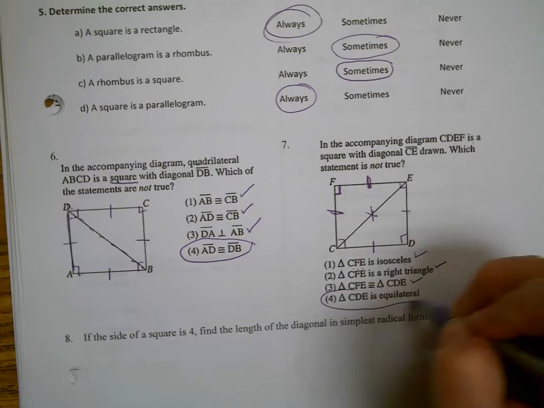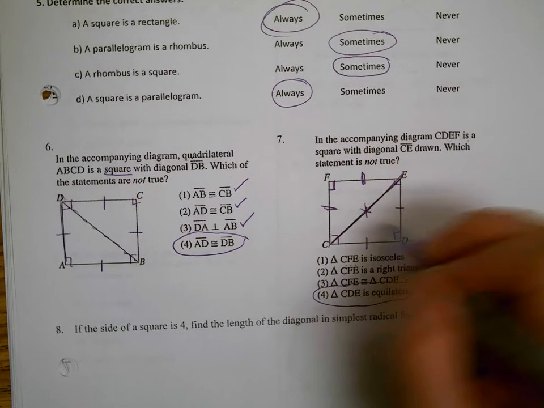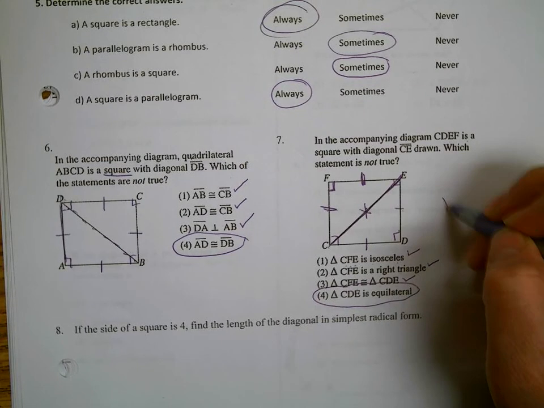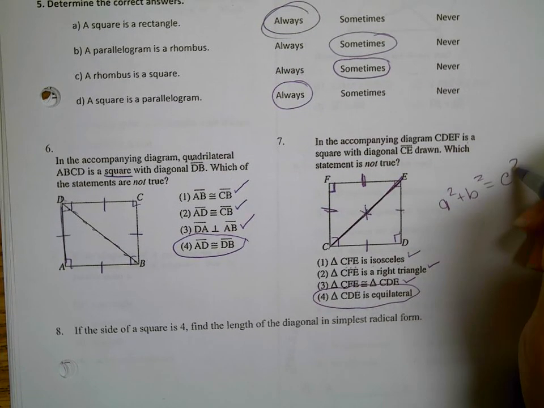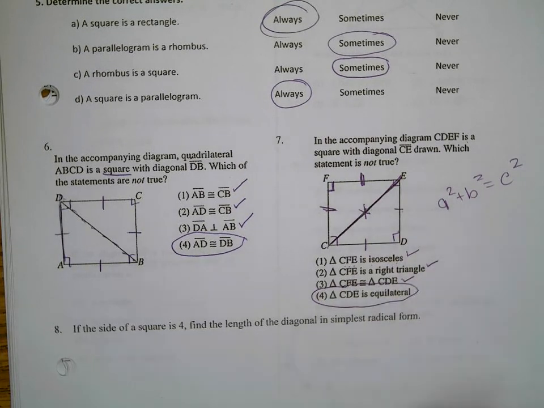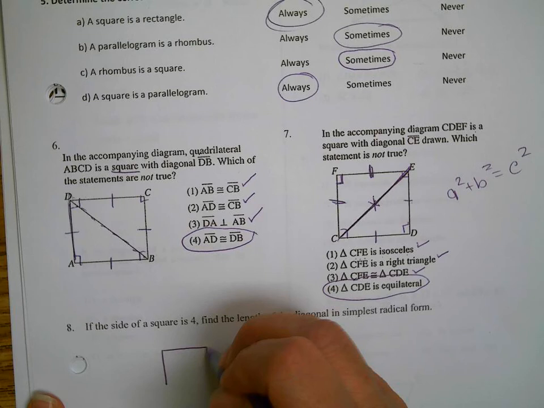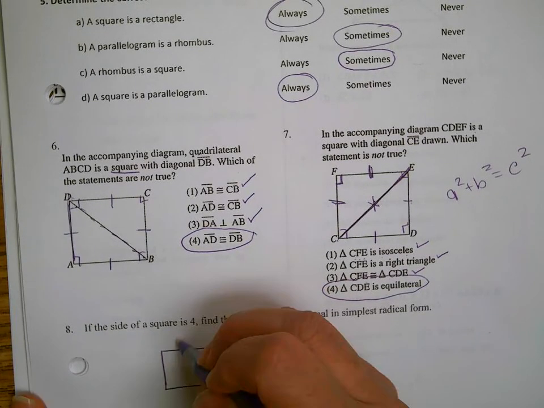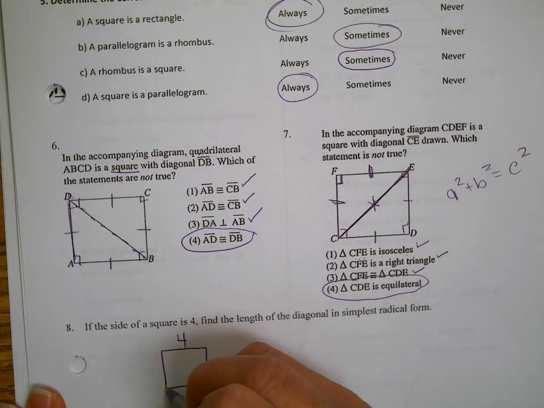It can't be equilateral. Again, this diagonal here is going to be longer than either of their sides because a squared plus b squared has to equal c squared. You have to add 2 things together to equal something different. Number 8. The side of a square is 4. Find the length of the diagonal in simplest radical form.